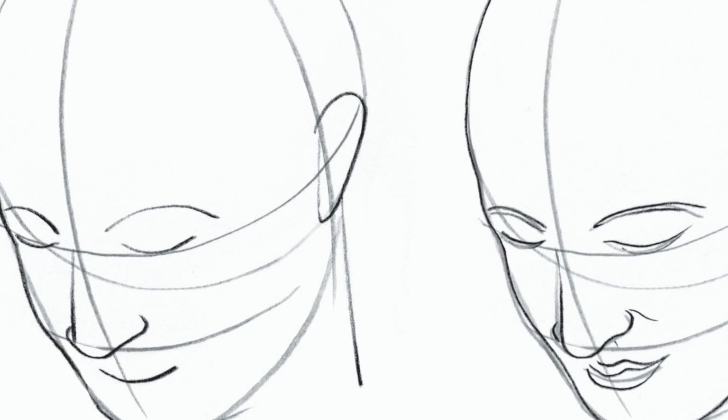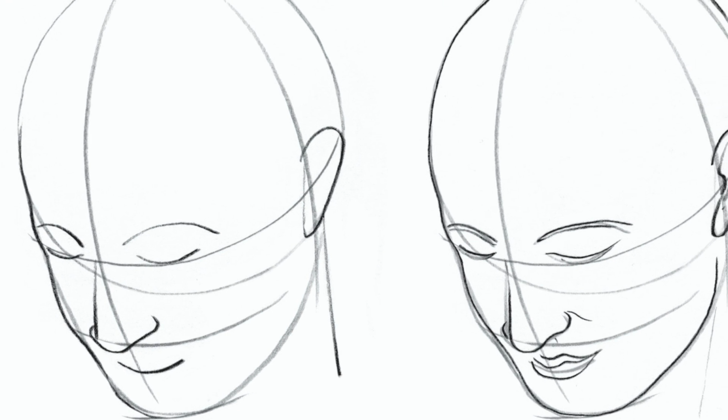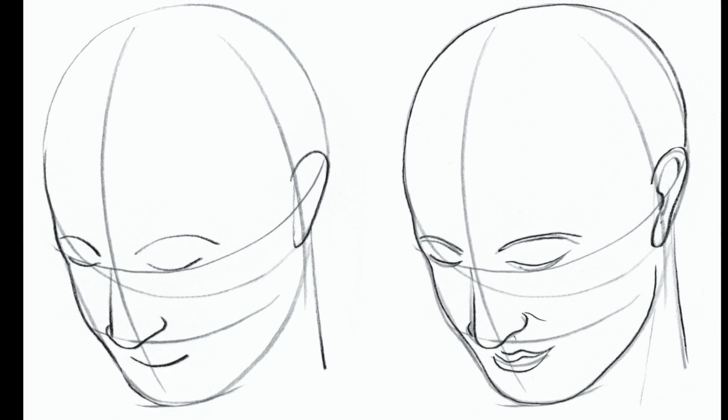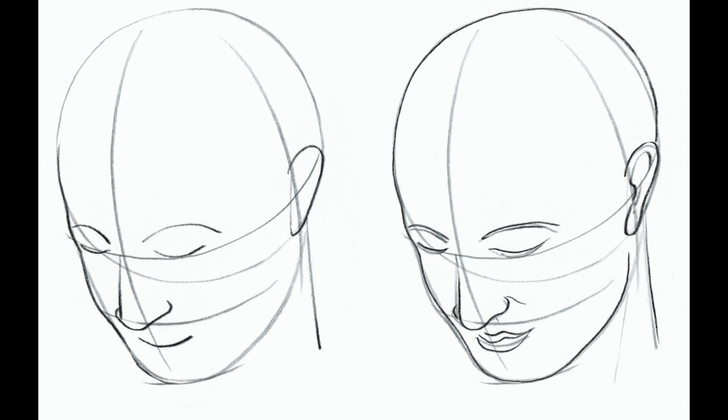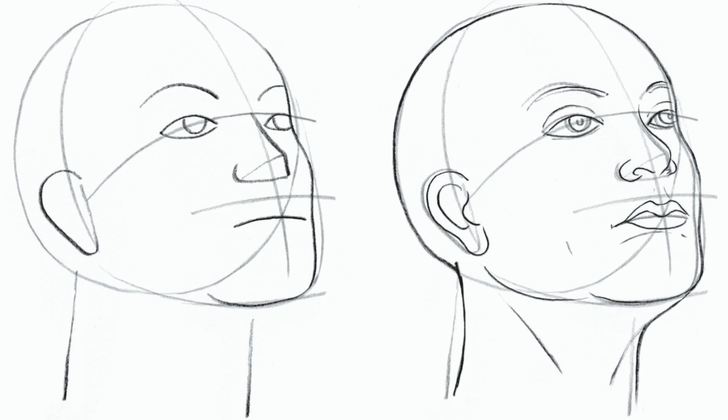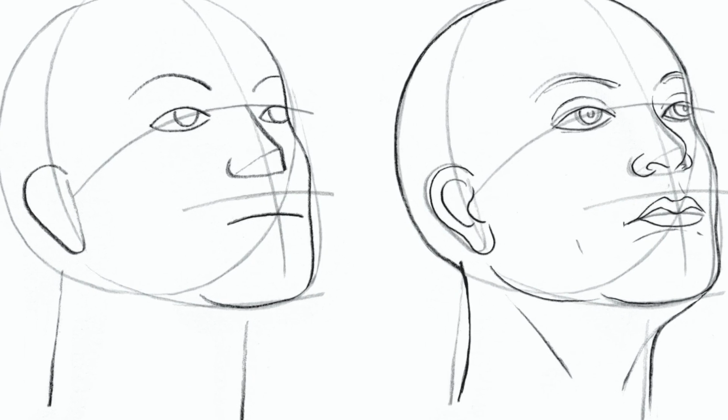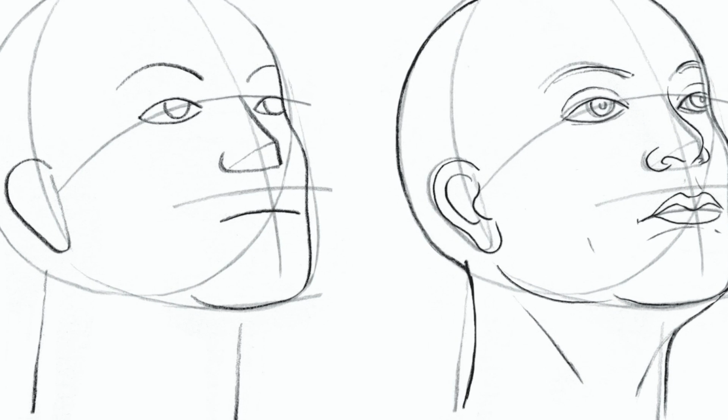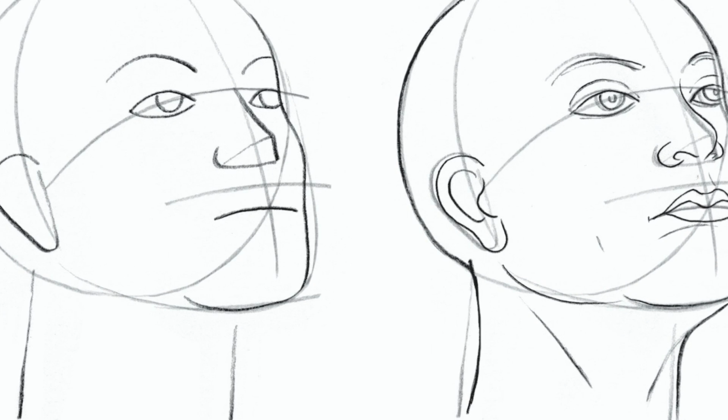When a face looks down, the forehead and the top of the head take up more space, and the lower portion of the face shrinks. Conversely, when a face looks up, the chin and the upper neck take up more space while the forehead shrinks. From this angle, the underside of the nose is visible.